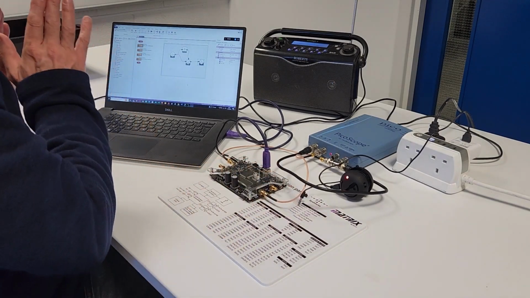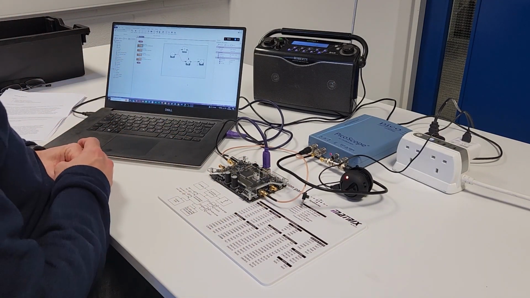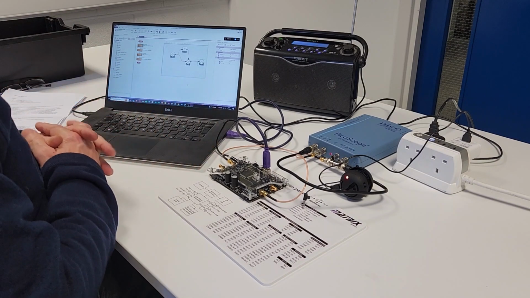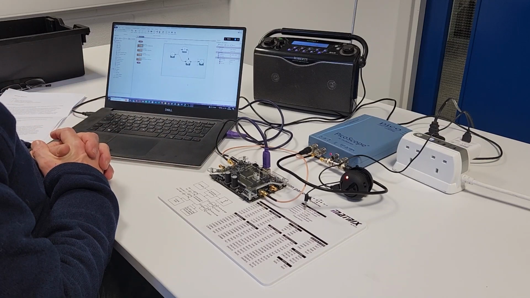Okay, so to do that, you just compile that to your sys block. It takes 30 seconds to compile, and you've created a simple echo program.